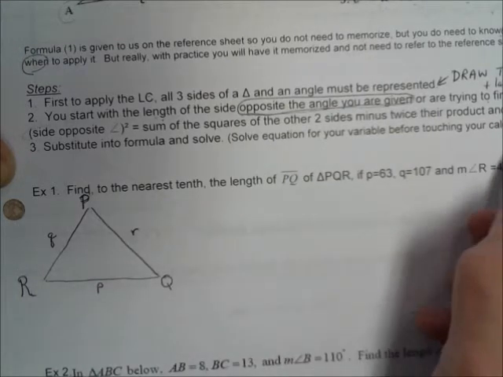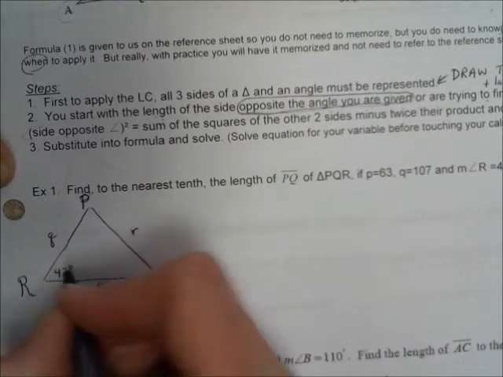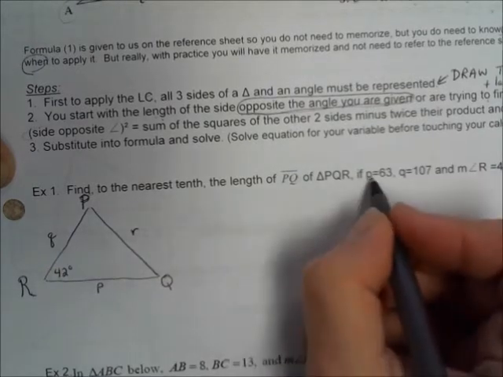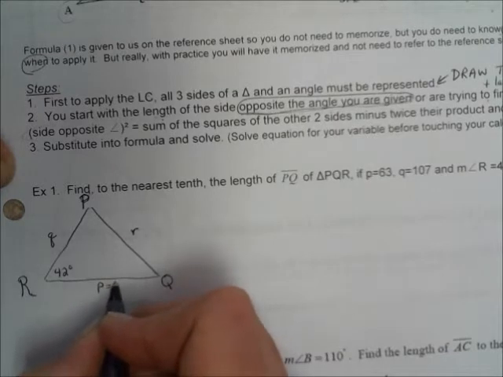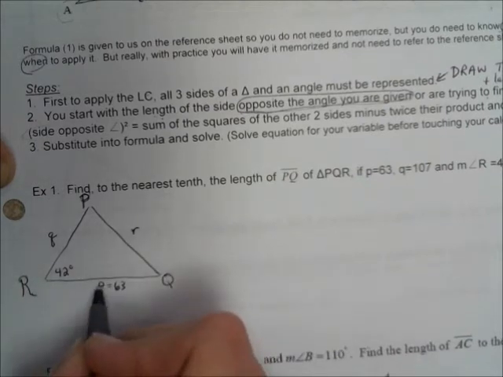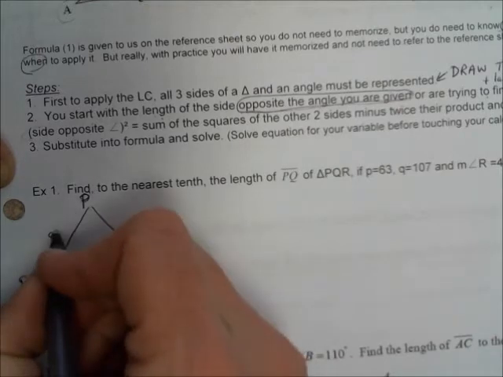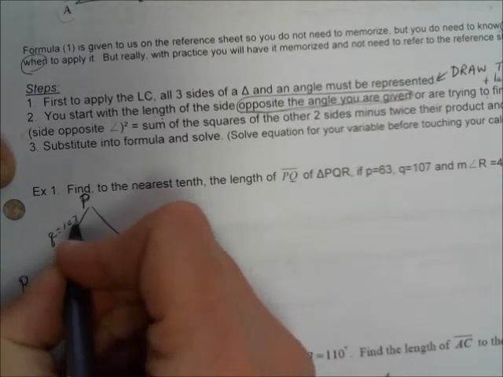They're telling us that the measure of angle R is 42 degrees, so we'll put 42 degrees in that corner. They're telling us that little p is 63. So that length is 63 centimeters or inches or miles or whatever. They don't give us the units. It's just 63. And little q is 107. So we'll put a 107 up here.